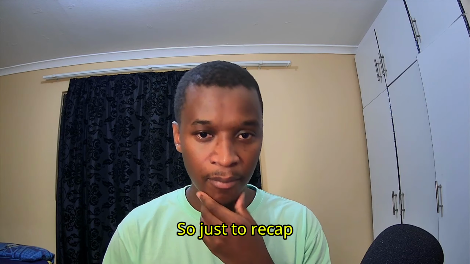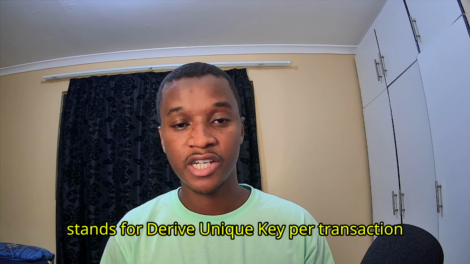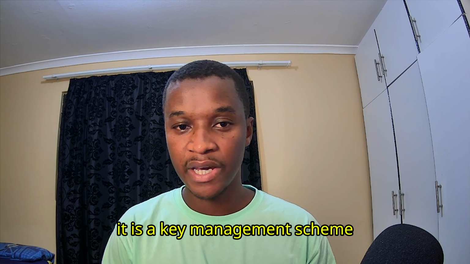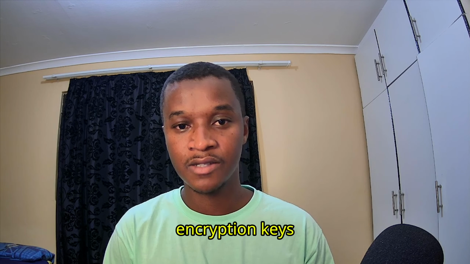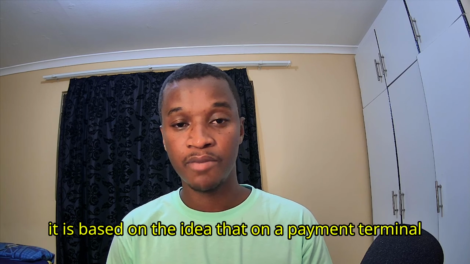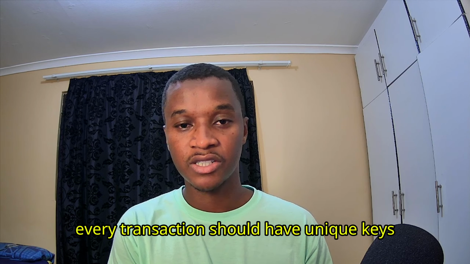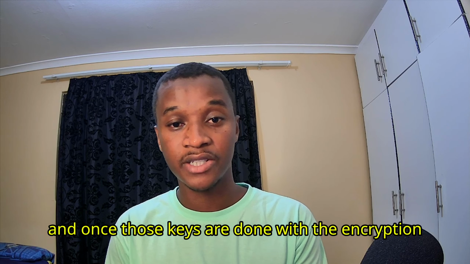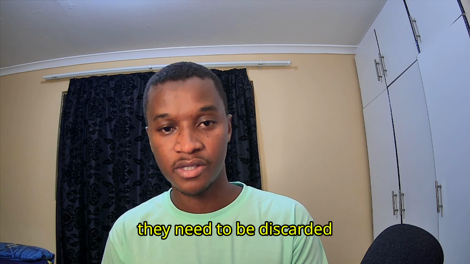So just to recap, DUKPT stands for Derived Unique Key Per Transaction. It is a key management scheme for encryption keys. It is based on the idea that on a payment terminal, every transaction should have unique keys that will encrypt the payload. And once those keys are done with the encryption, they need to be discarded.